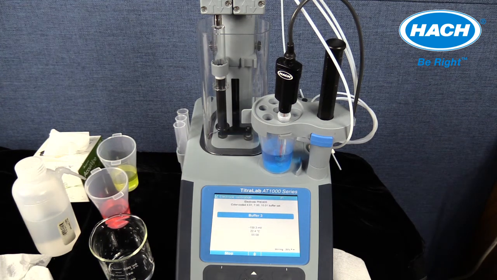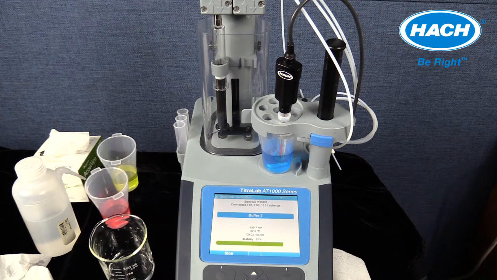The buffer set that was selected utilized 3 pH buffer solutions consisting of 4, 7, and 10. The software will allow a calibration of 2 points on any buffer set. After the last buffer solution has been measured, select No to continue to the next buffer.